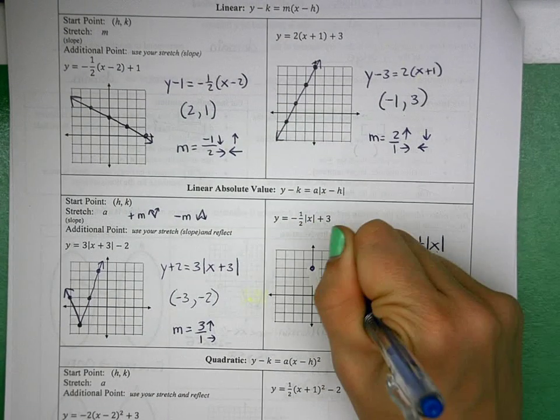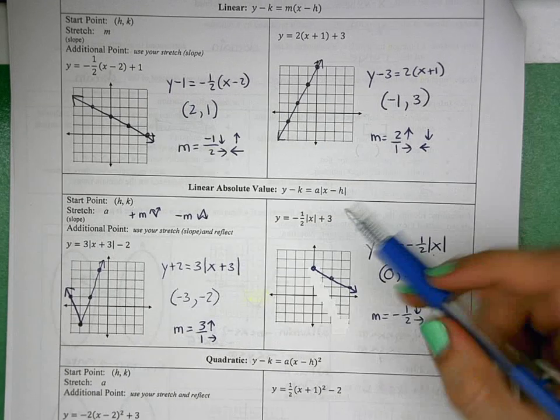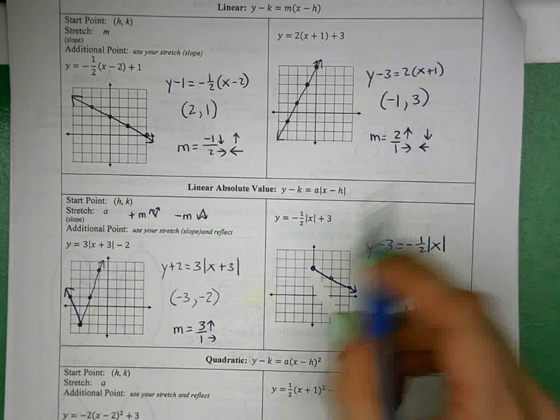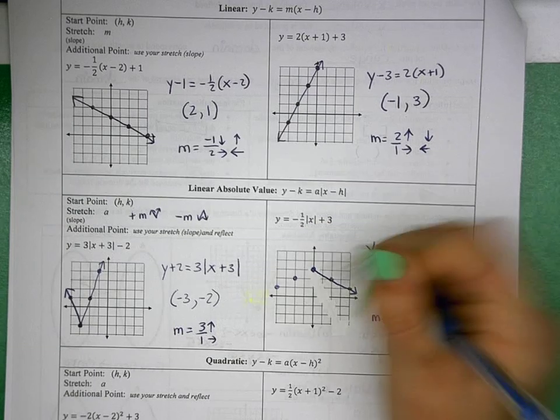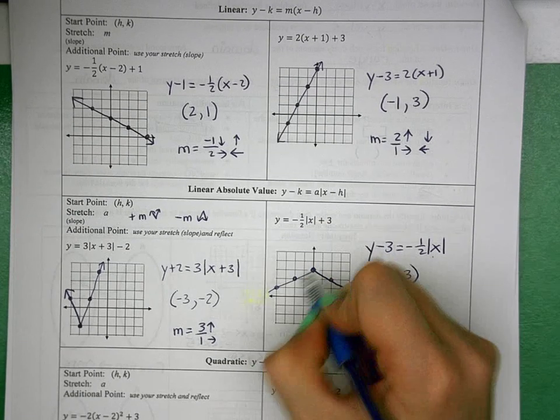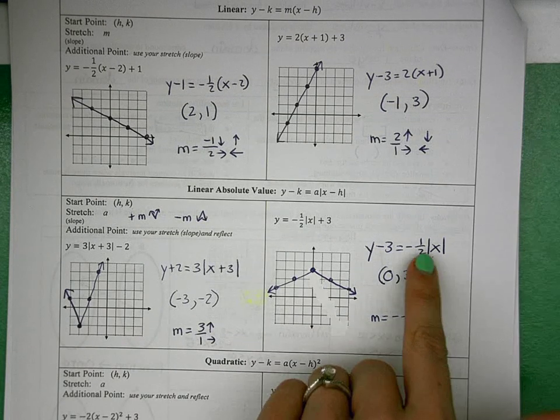There we go. So I'm still going to go down 1, but rather than going right 2, I'm going to go left 2 to create that V. Okay, and it is, again, downwards facing because we have a negative slope.